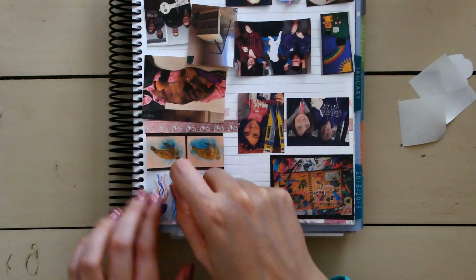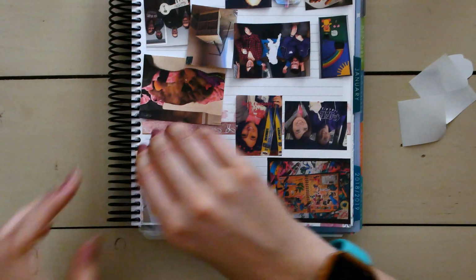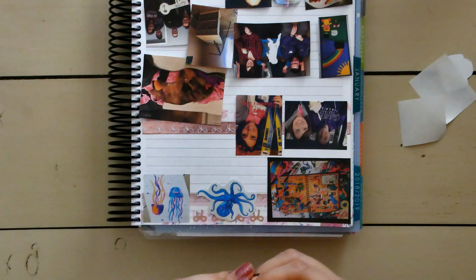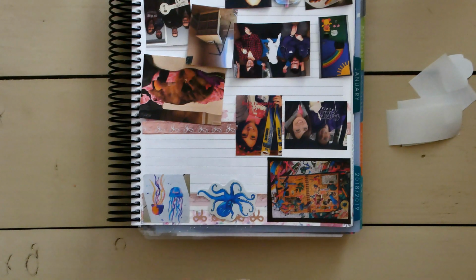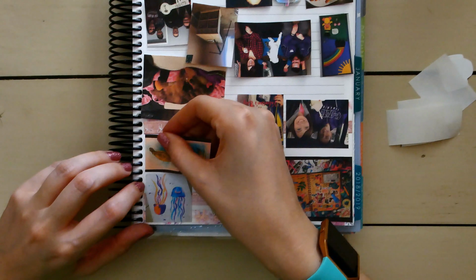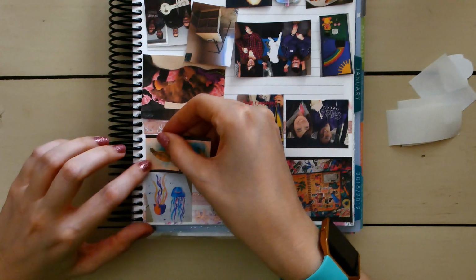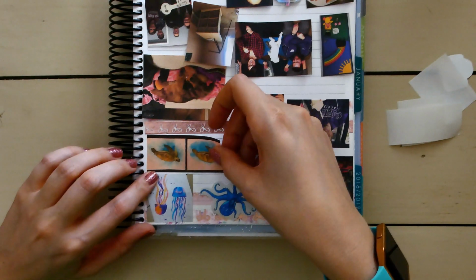Just want to leave a little bit of washi poking out on the top. I'm going to butt this up pretty much right underneath it. And really the only reason I've turned it upside down right now is so that I can line things up without knocking all of this over. That is really the only reason.